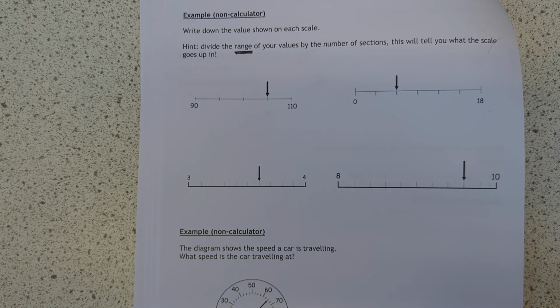Now, I'm very aware that you might be able to look at a scale and work out what the unknown values are quite easily, but some of the scales will get harder, and it's important that we work out a method that works for every scale.